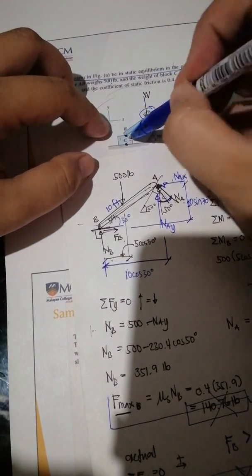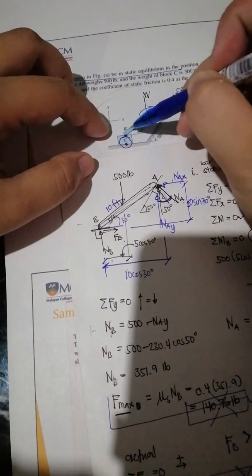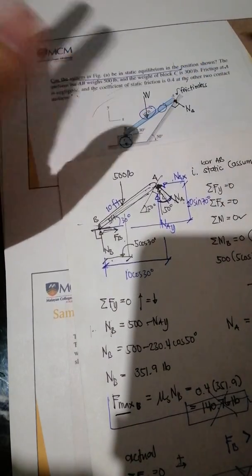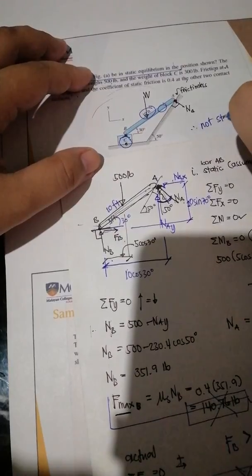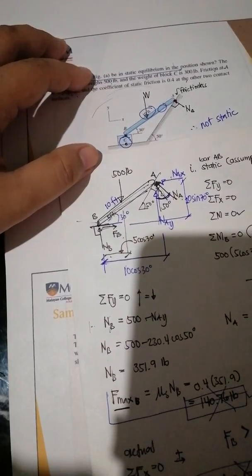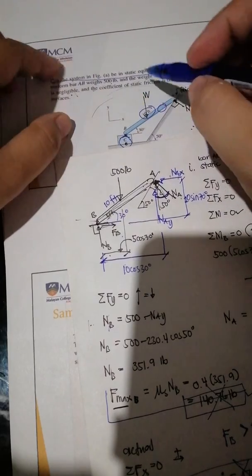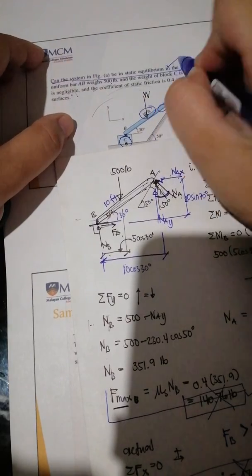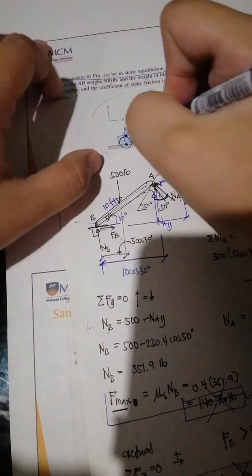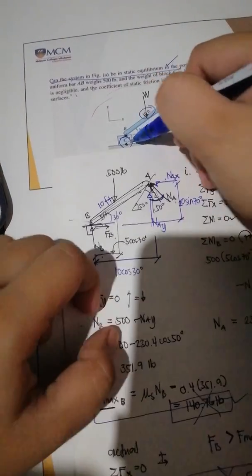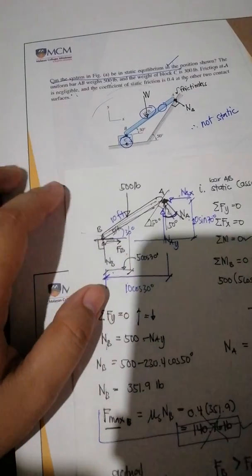Whether or not block C will move, we found out that bar AB moves, therefore, automatically, it is not static. So, for this only question in this problem, we don't have to determine whether or not block C is also moving. That's it.